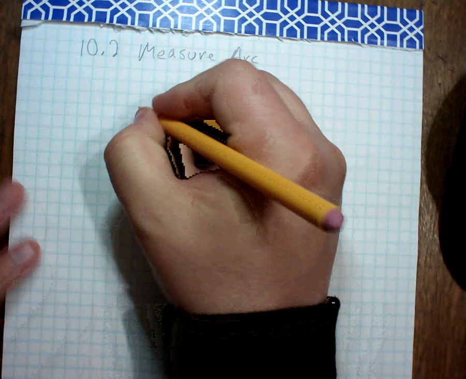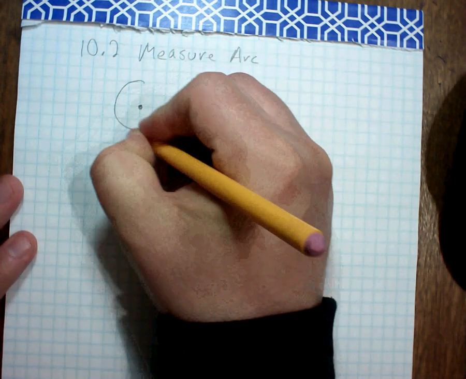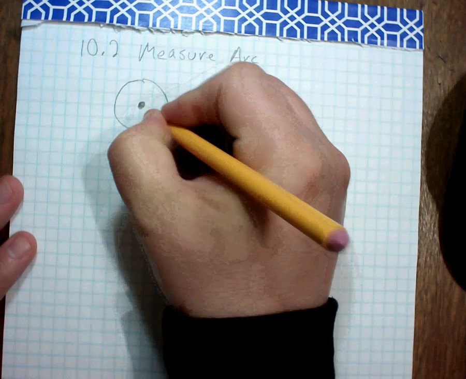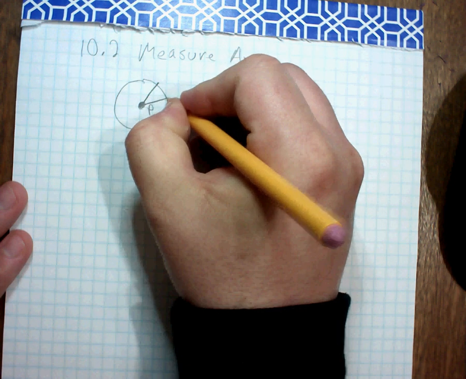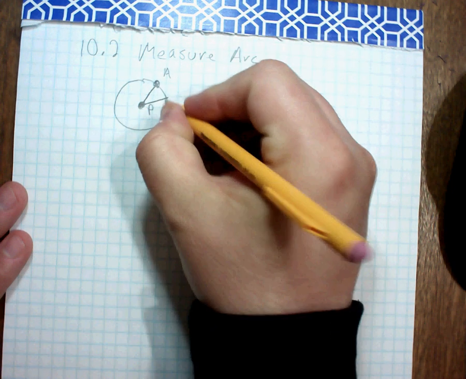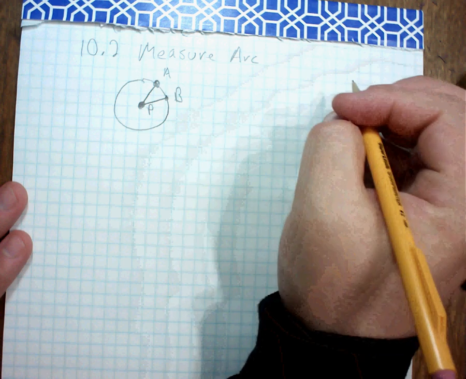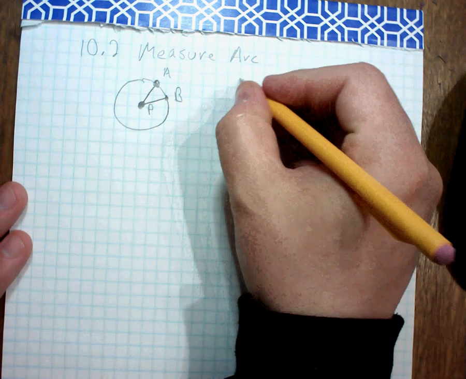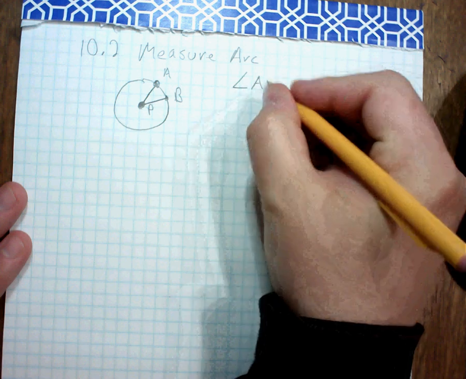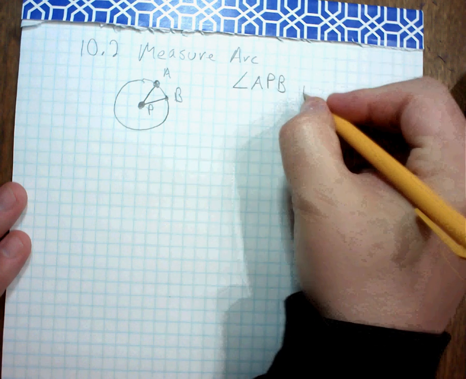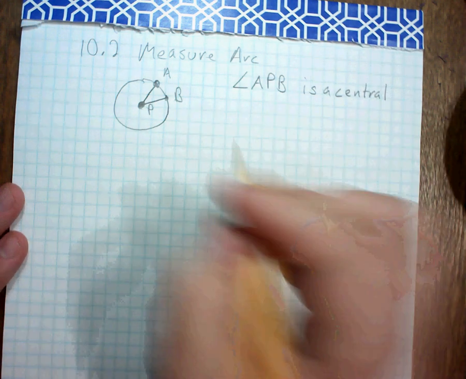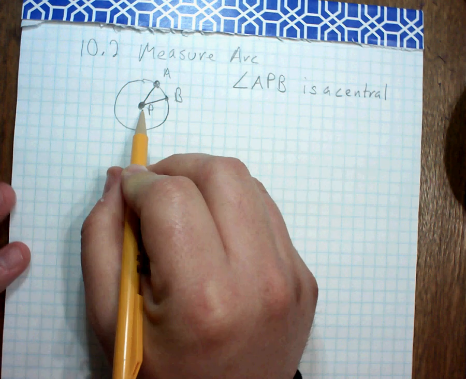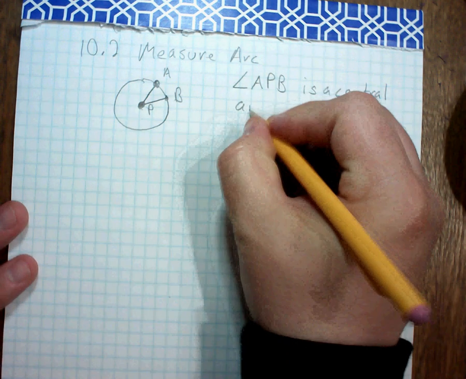So if we have a circle, and this circle here has a center P, and if I have an angle, in other words, if I slice out a piece of a pie, and I'll call this A and I'll call this B, then we could say that angle APB is a central angle. Now, a central angle is just an angle that has the center of a circle as its vertex. So we would say that that is a central angle.